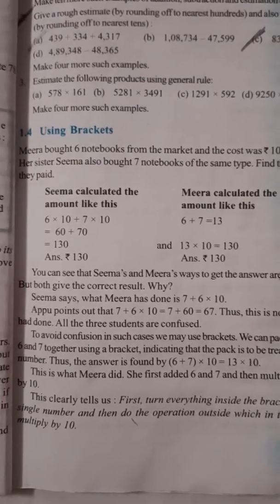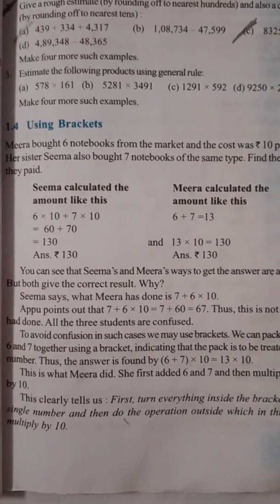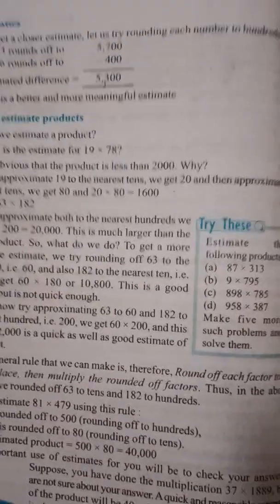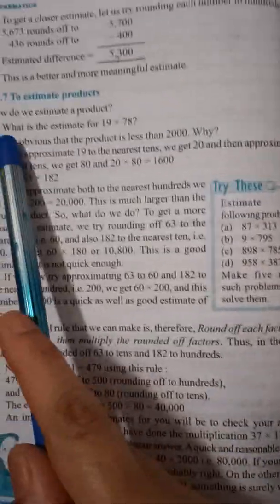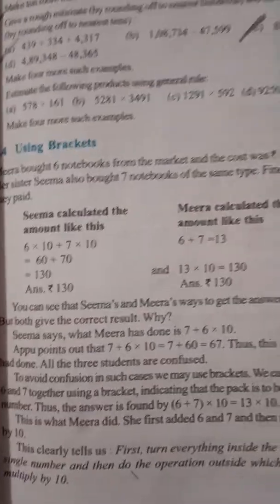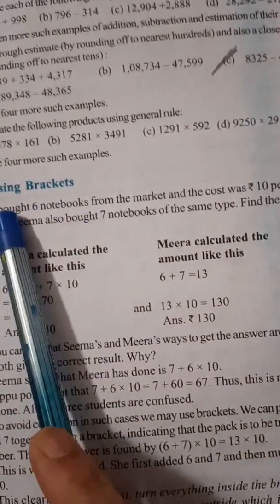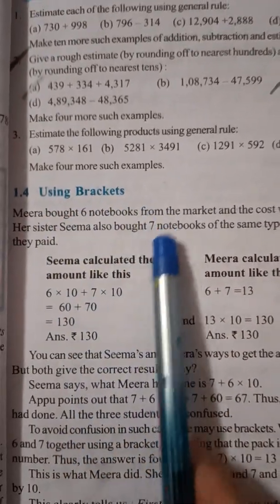Hello children, continuation of the lesson Knowing Our Numbers. In the previous class we have learnt about the estimation of numbers. So estimated sum, estimated product and estimated differences also we have found. Now here the next subtopic is using brackets.